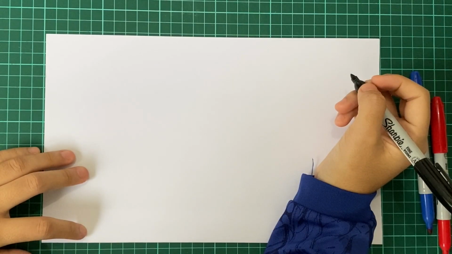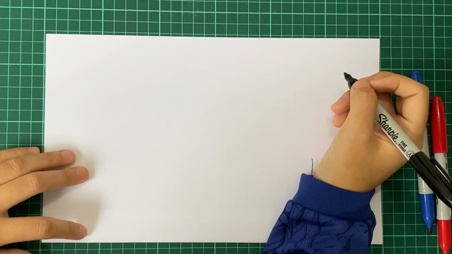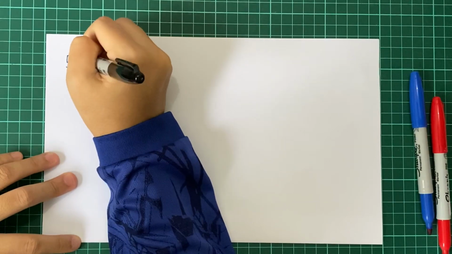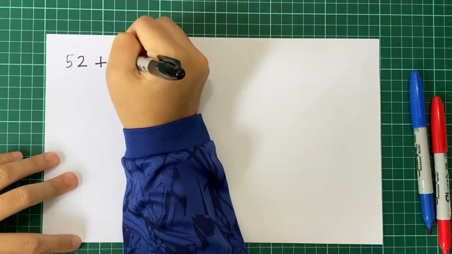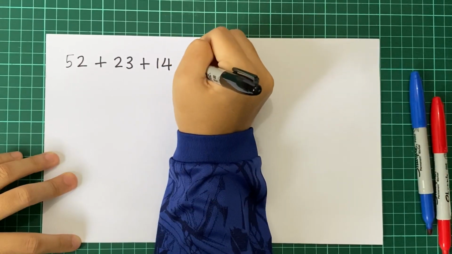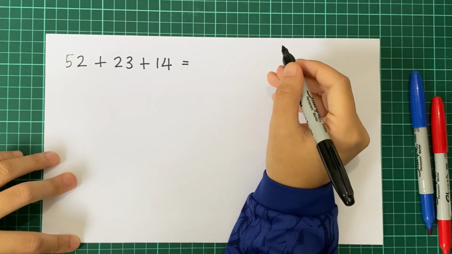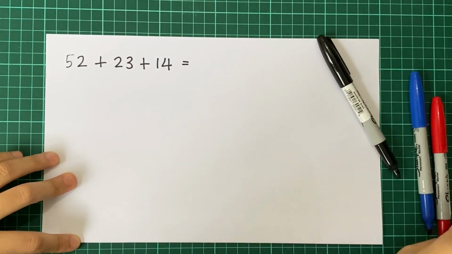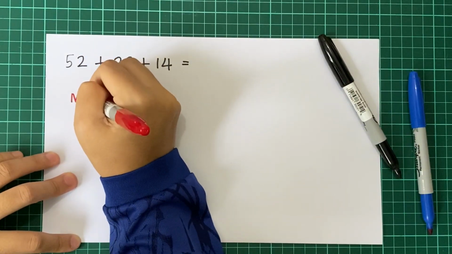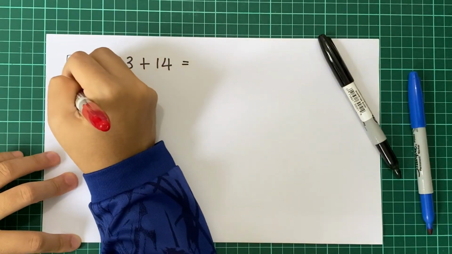Since we only focusing on doing standard written method, I have an extra knowledge for you. Let's say I have 52 plus 23 plus with 14. I know you already can do method 1 and method 2. Now it's time for me to introduce to you method 3. Yes, we have another method and we call it as method 3.